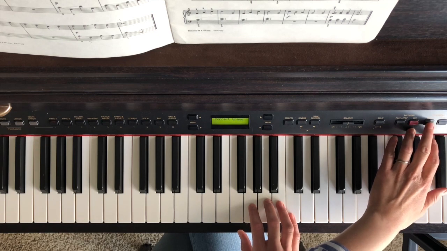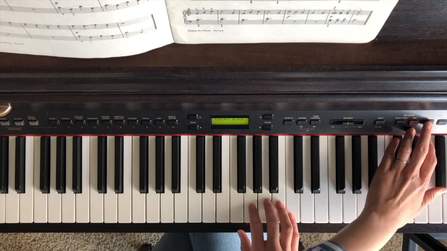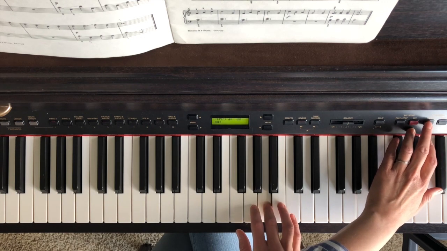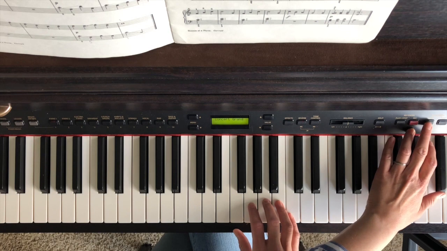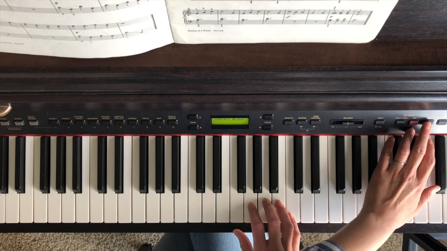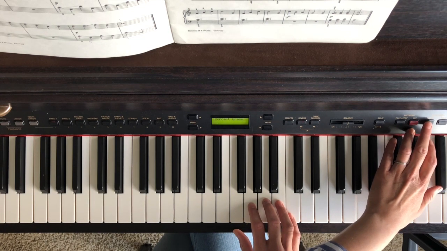Listen for 1 pulse, 2 pulse, or 3 pulse notes. Here's the third measure. Okay, I'm going to play the first 3 measures. So here's measure 1, 2, and 3.